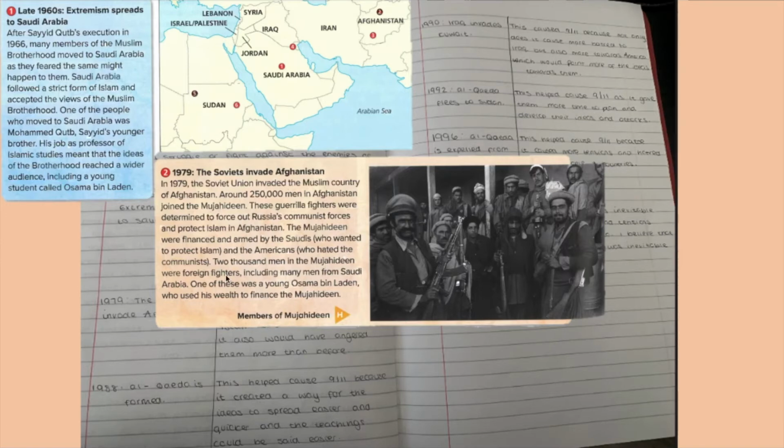2,000 men in the Mujahideen were foreign fighters, including many men from Saudi Arabia. One of these young fighters was Osama bin Laden, who used his wealth to finance the Mujahideen.